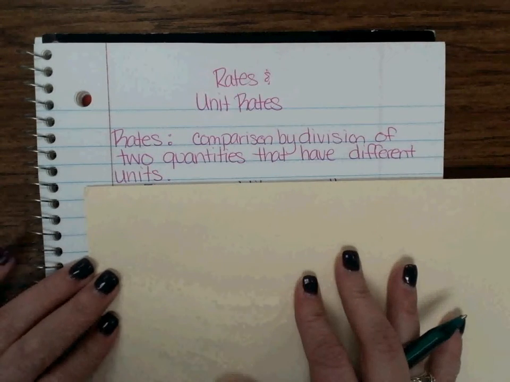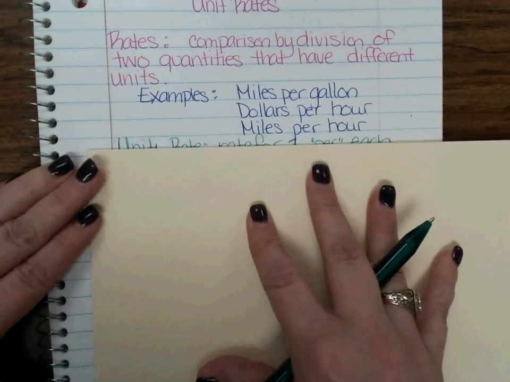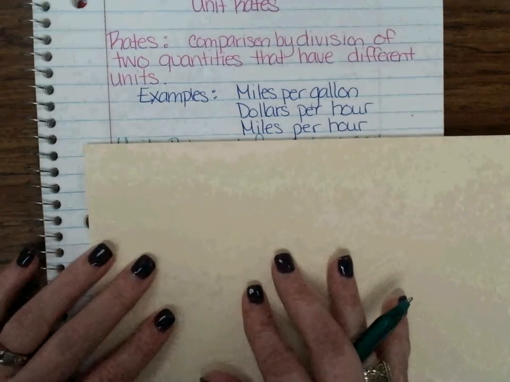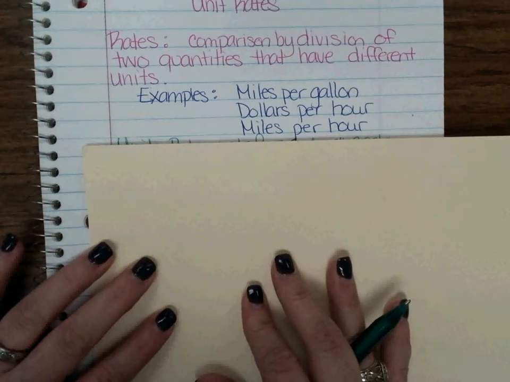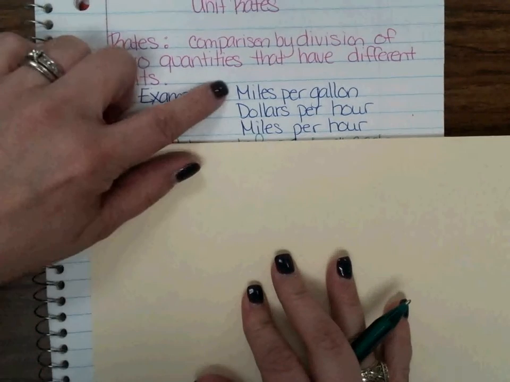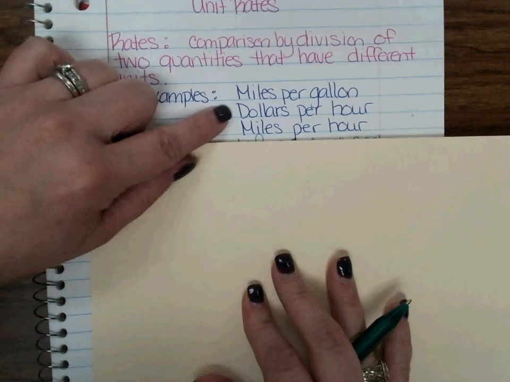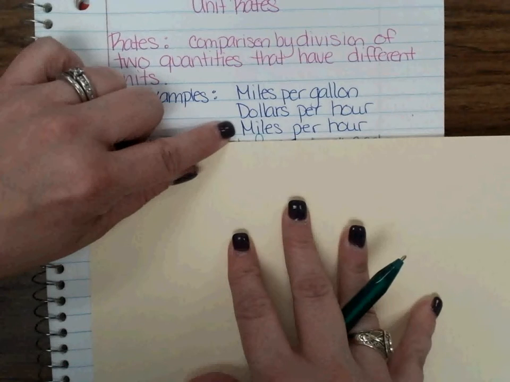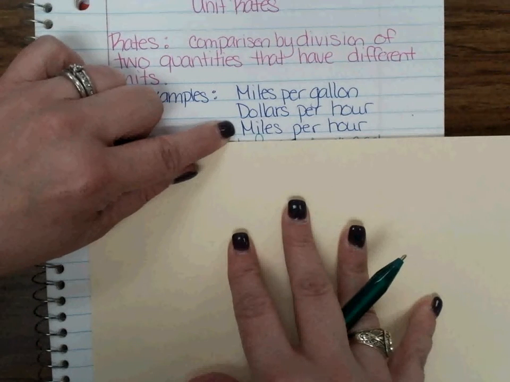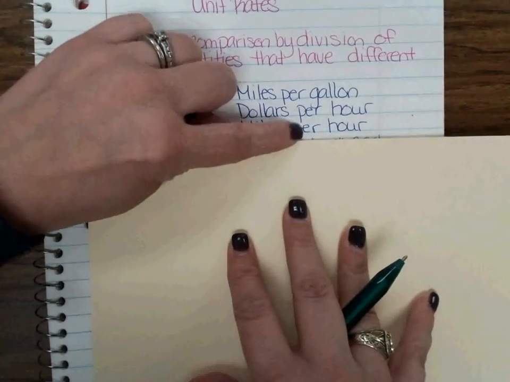So let's give some examples of what we see when we're talking about rates. We're talking about things like miles per gallon, dollars per hour, miles per hour. So how many miles to the gallon does your car get? That's how fuel efficient it is. Dollars per hour, how much are you getting paid per hour if you have a per hour job? How many miles per hour? That's how fast you're going. So what we notice for all of these is this per, and then it tells us our unit.